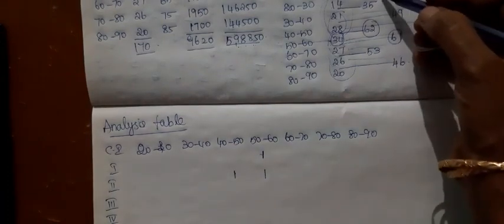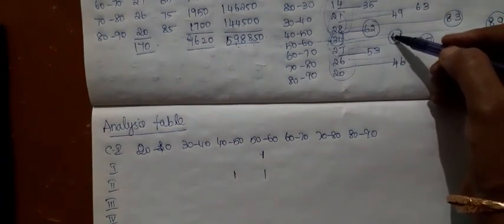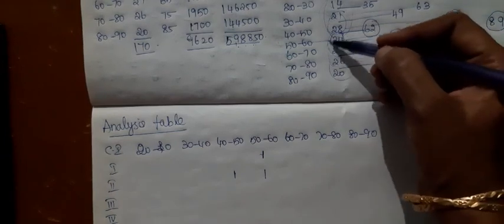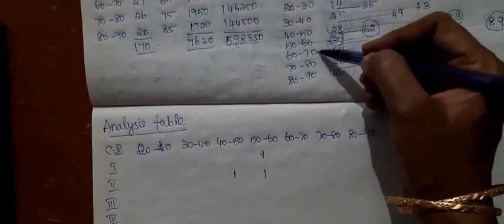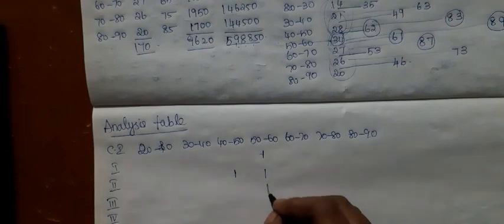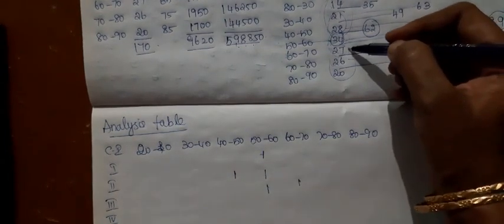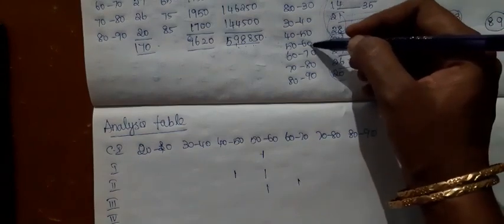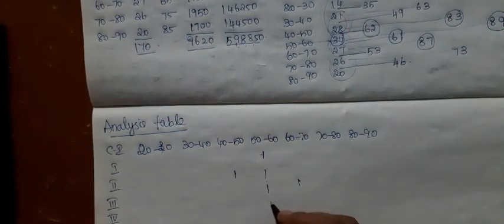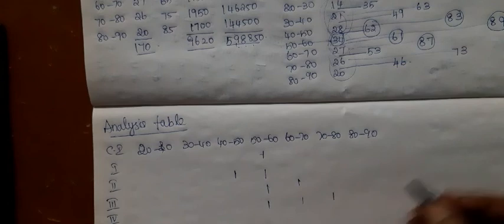Put tally marks. In the next column, it is 61. You got it by adding these two numbers, so 50 to 60 and 60 to 70. In the next column, it is 87. You got it by adding these three numbers: 50 to 60, 60 to 70, 70 to 80.